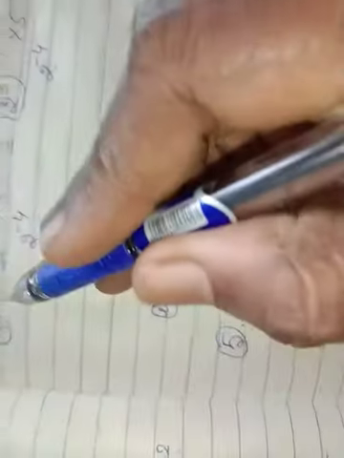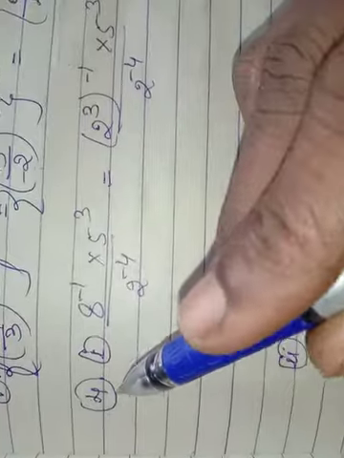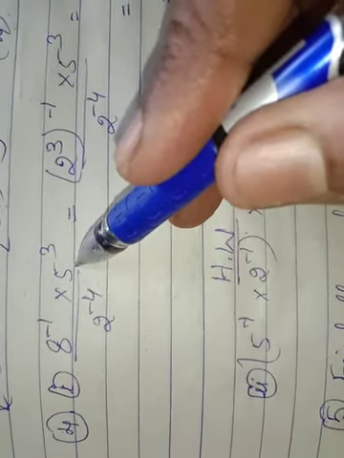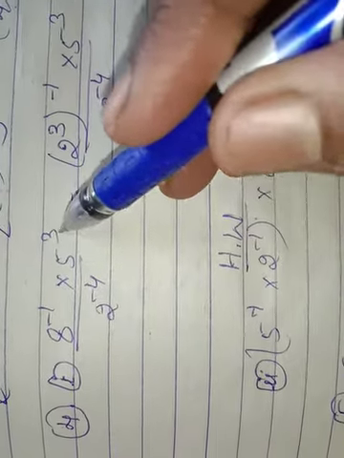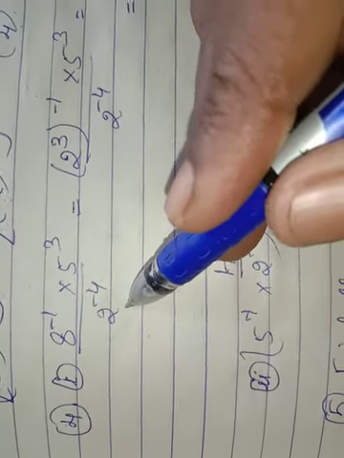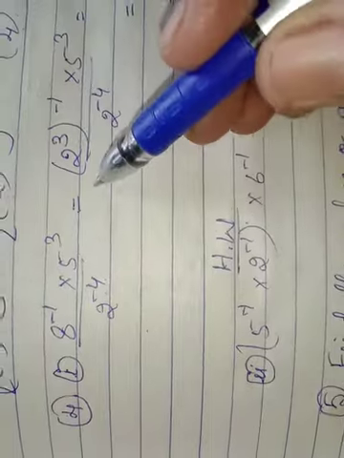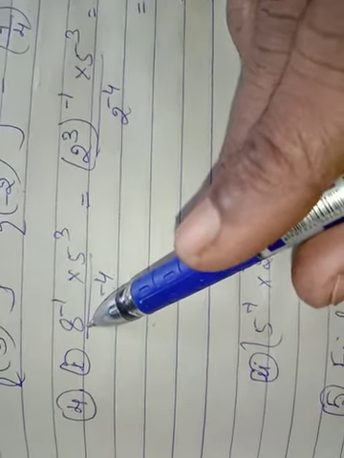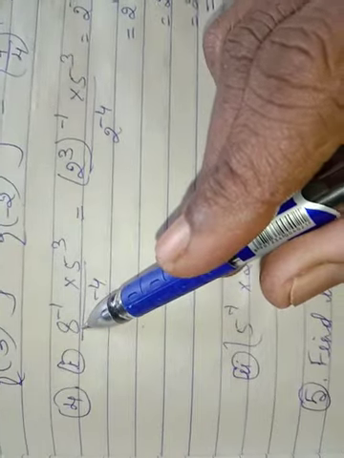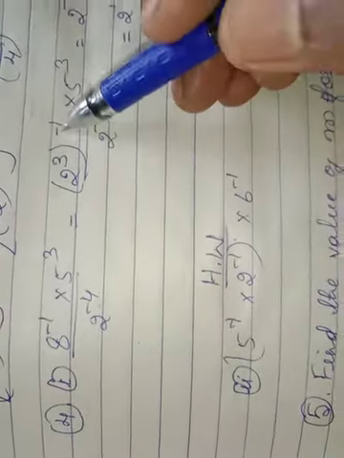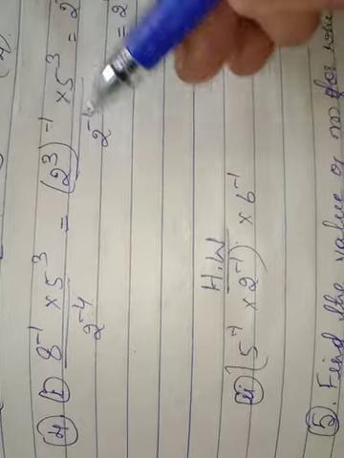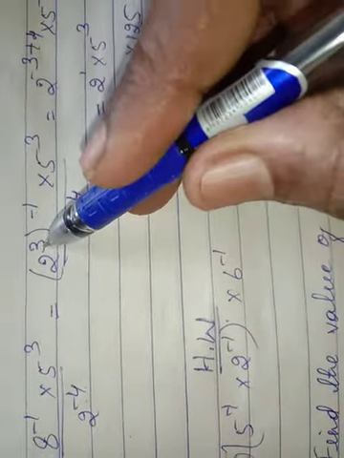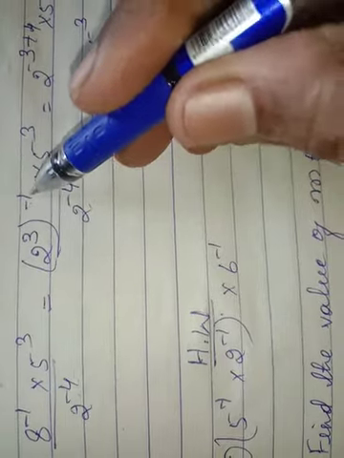Then the fourth one, first problem: 8 to the power minus 1 into 5 to the power 3 divided by 2 to the power minus 4. Here, 8 can be written as 2 into 2 into 2, which is 8, correct? So (2 cube) whole to the power minus 1 into 5 to the power 3 divided by 2 to the power minus 4. Now 2 to the power 3 into minus 1 is nothing but minus 3, okay?